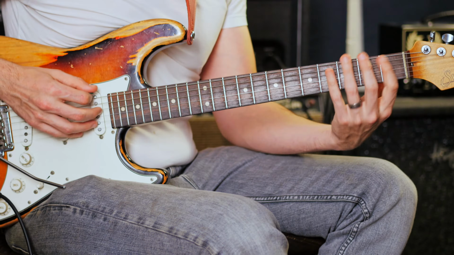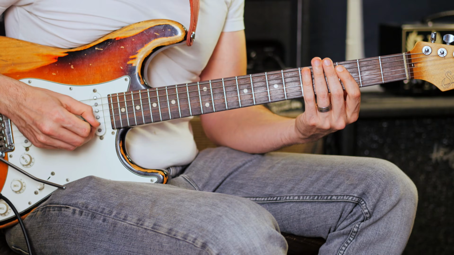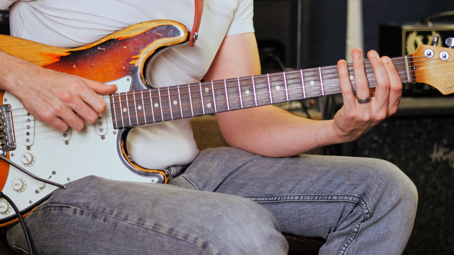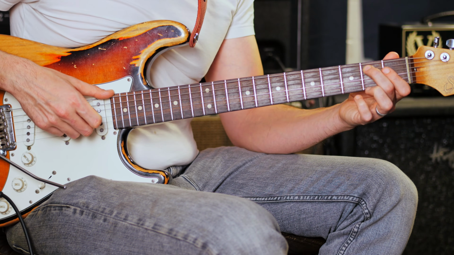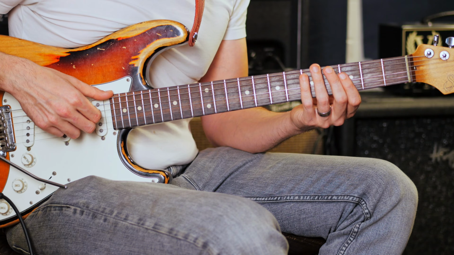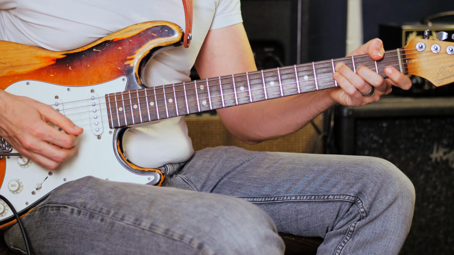Fourth mode, F Lydian. Chord tones are 1, 3, and 5. What are the tensions if I just use the notes of C major over that F? I have a 2 above the 1, a sharp 4 above the 3, and then a 6 above the 5. All whole steps above the chord tones. So all of these sounds are going to work. This is why this is another very popular sound for jamming.